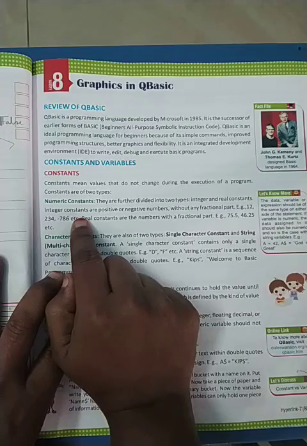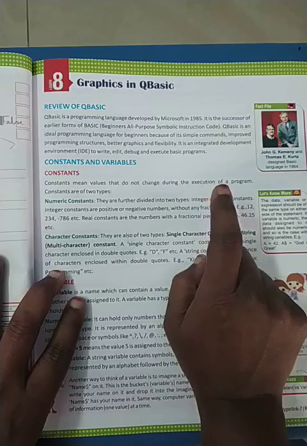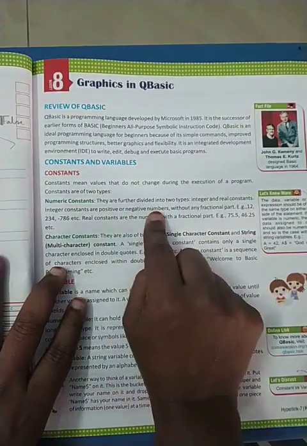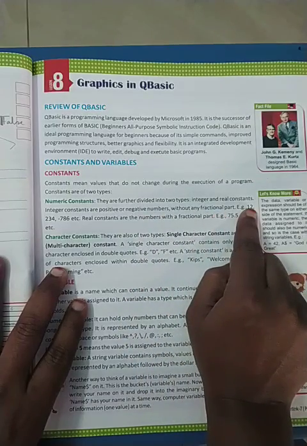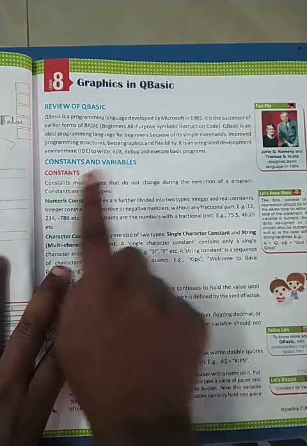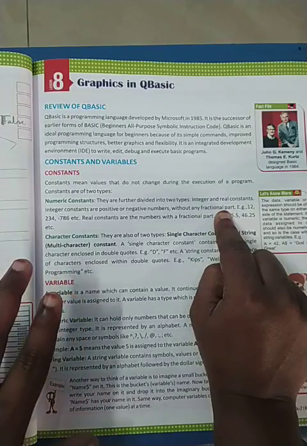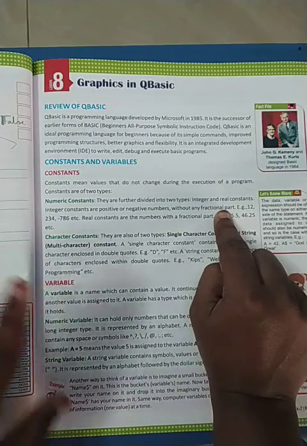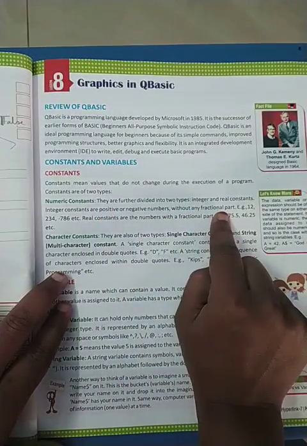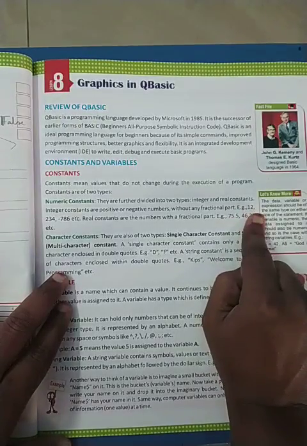Numeric constants will have only the numbers. Okay, here we are again dividing that into integer constants and the real constants. Integers will have positive and negative values, without any fractional part. So two types of constants, integer constant and the real constant. Integers will have only positive and negative, whereas our real constants will have the fractional part. That is, it will have a decimal point and then the fractional part.